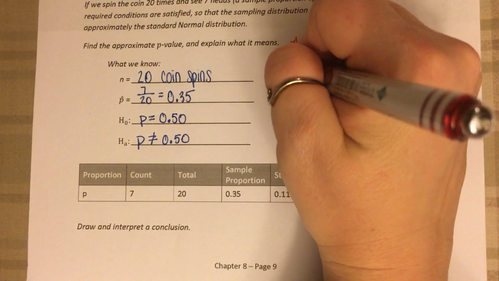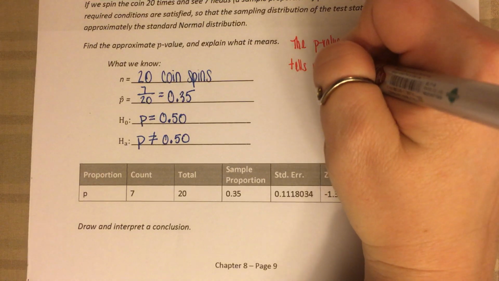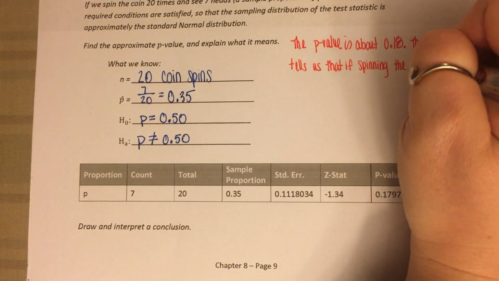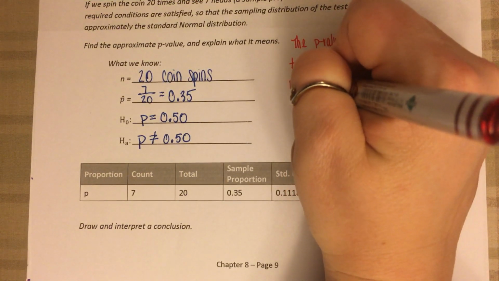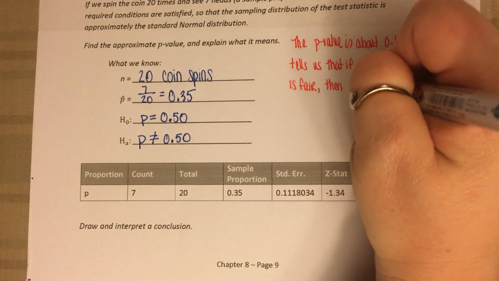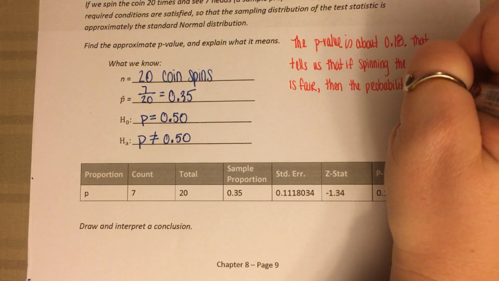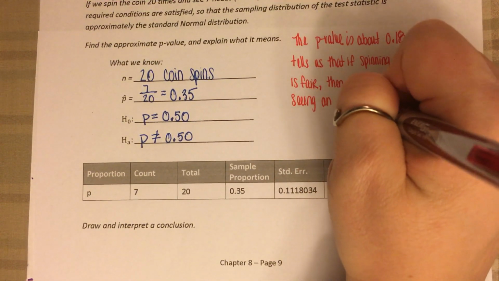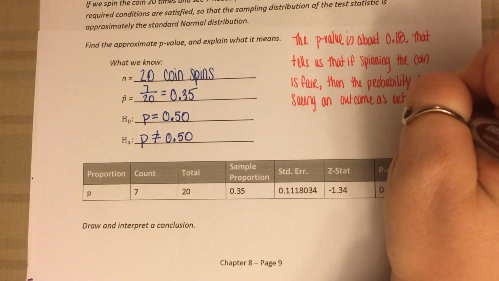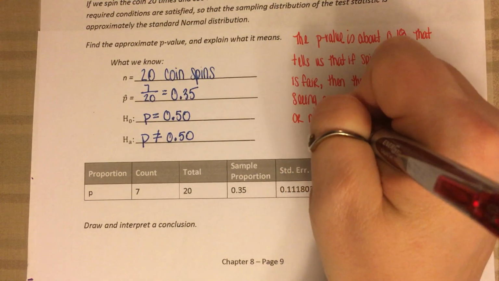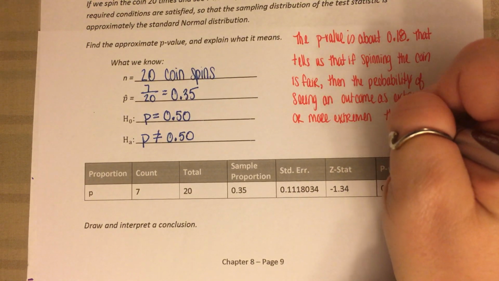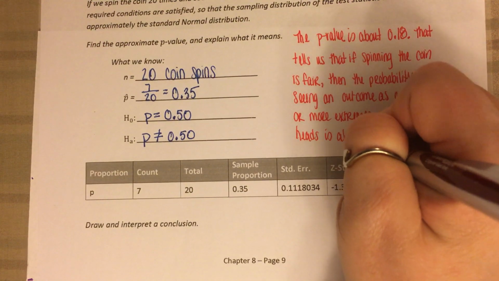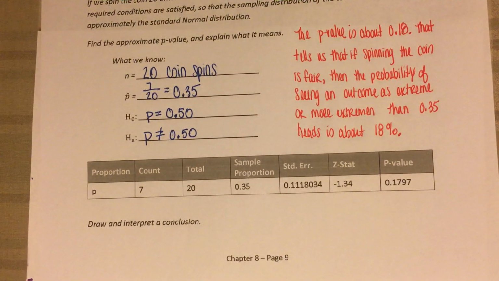That tells us that if spinning the coin is fair, then the probability of seeing an outcome as extreme or more extreme than 35% heads is about 18%. So that is what our p-value is telling us.